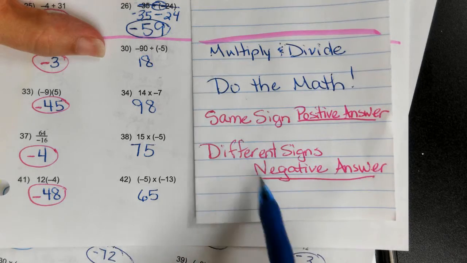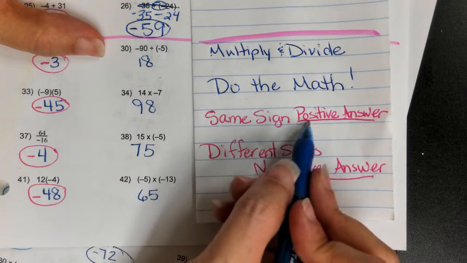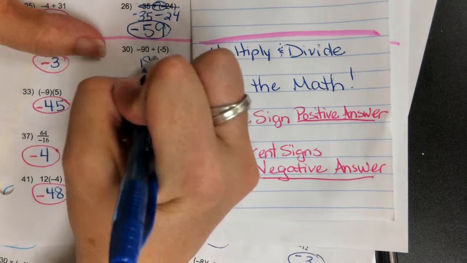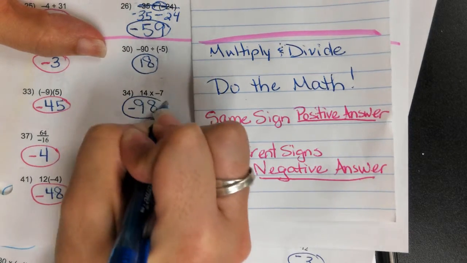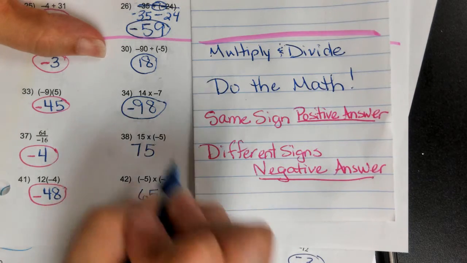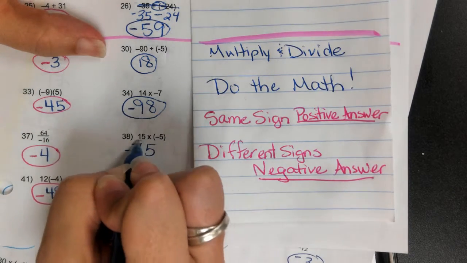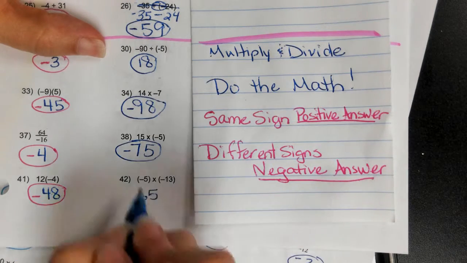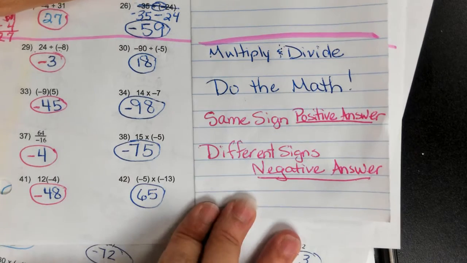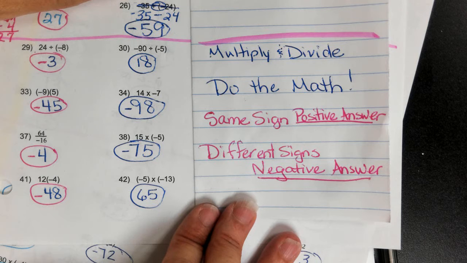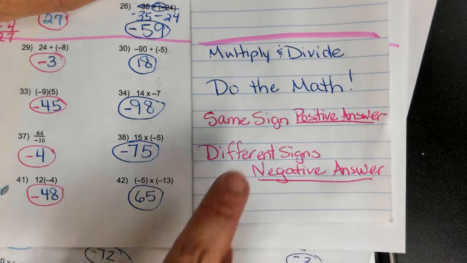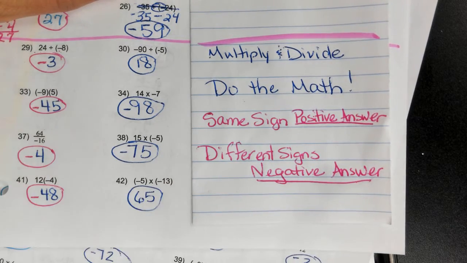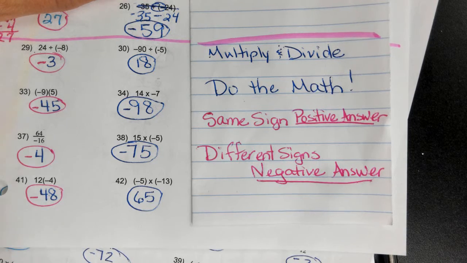Now, same sign, different signs. Okay, if they're same signs, positive. Same sign, positive answer. Different signs, negative answer. Okay, different signs, negative answer. Same signs, positive answer. I think some of you, when you've missed them, you've just forgotten to go back and do that step, or skipped it or something.